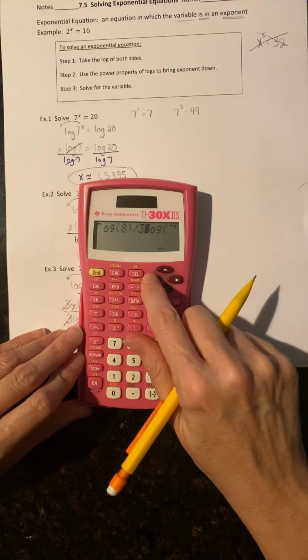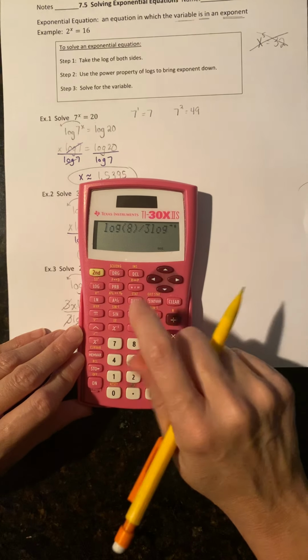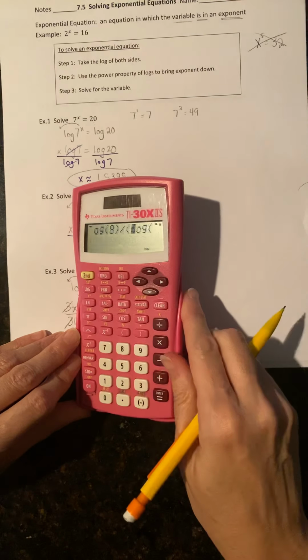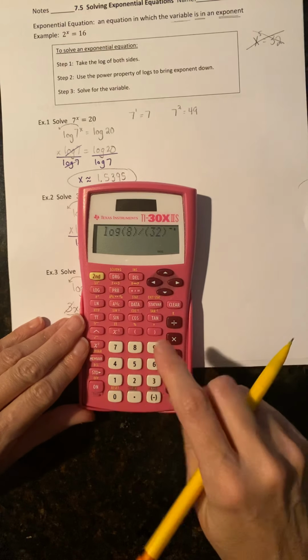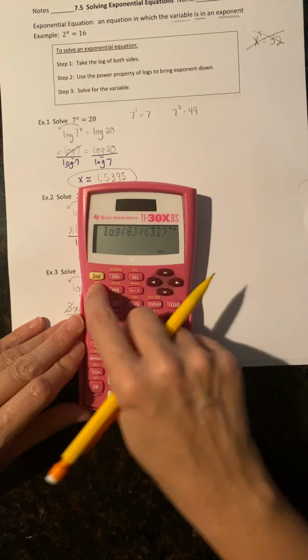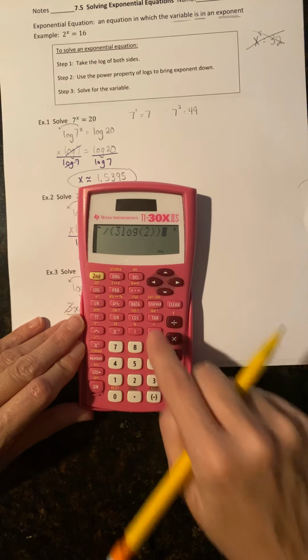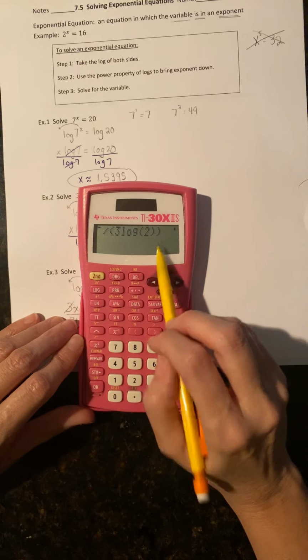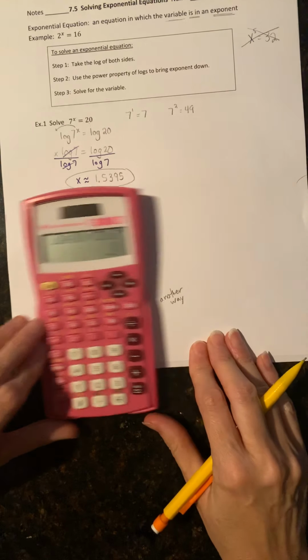I think I need parentheses around this whole thing. I'm not going to risk it. I'm going to put parentheses around the whole thing. So on the bottom, 3 times log 2, close parentheses. Now, I closed it twice. I closed it around the 2, and I closed it around the whole denominator. And you get 1.